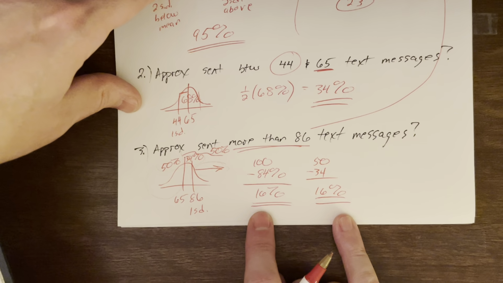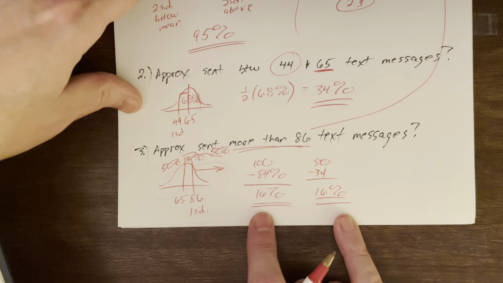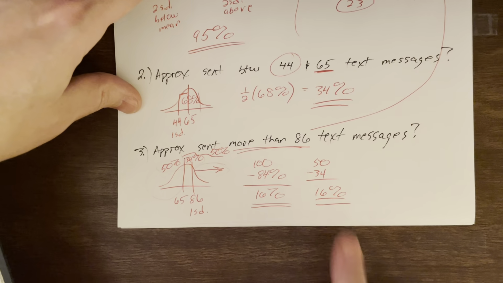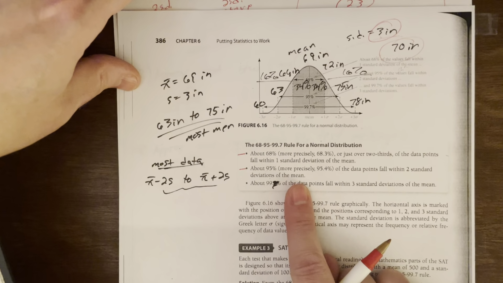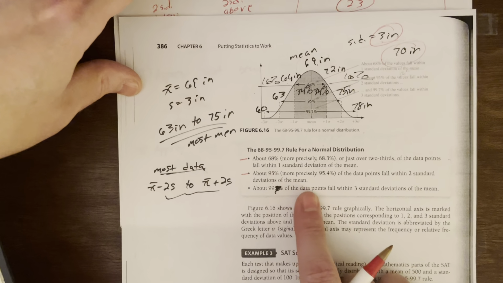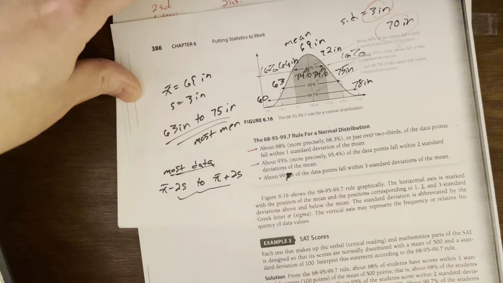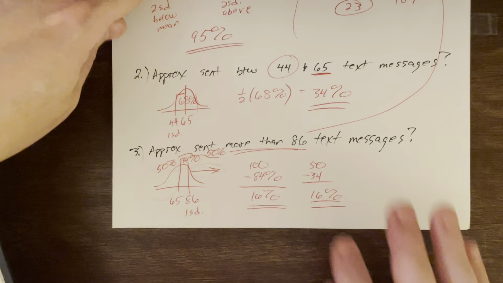So I'm not trying to confuse you here, just trying to point out how you see things. It's not that we have to see it the exact same way. We can still get the same answer, but to realize we are using this rule, but at the same time, we are taking advantage of the symmetry and taking advantage that everything has to add to 100%.